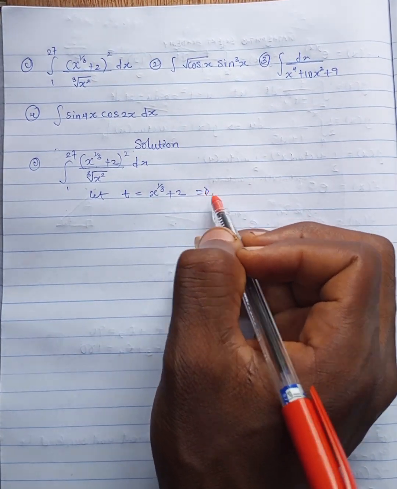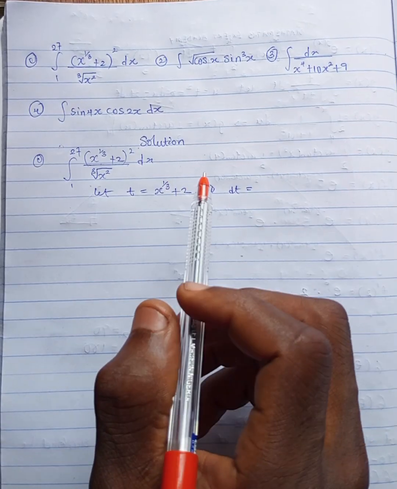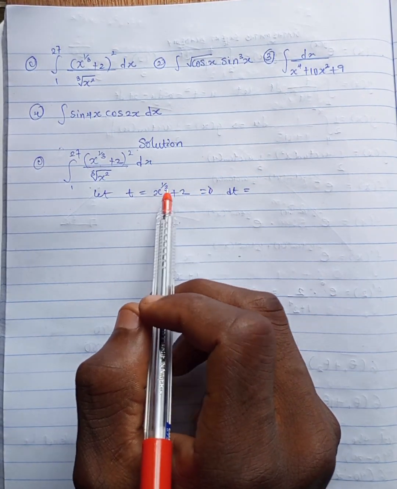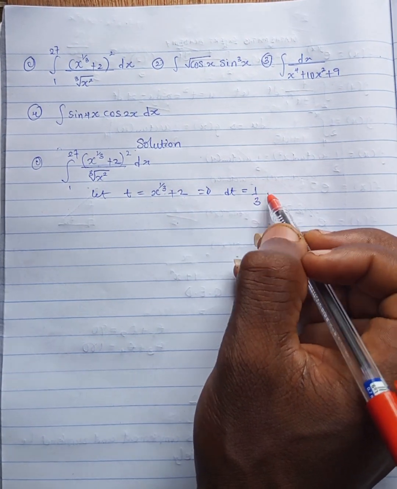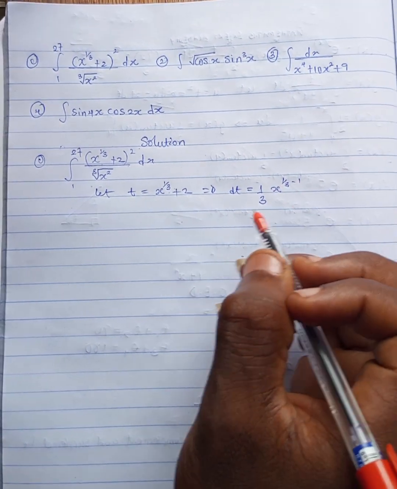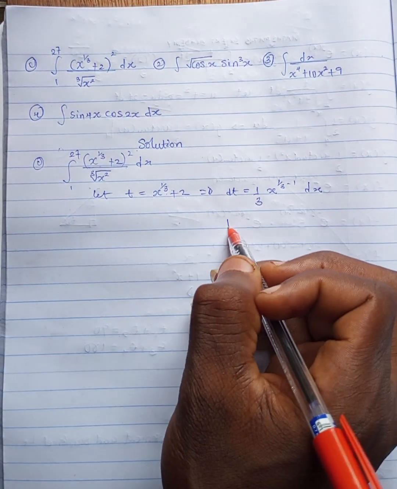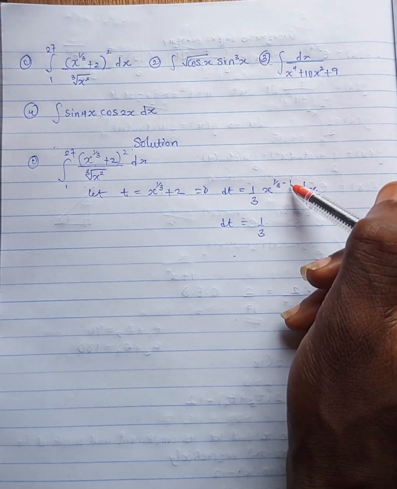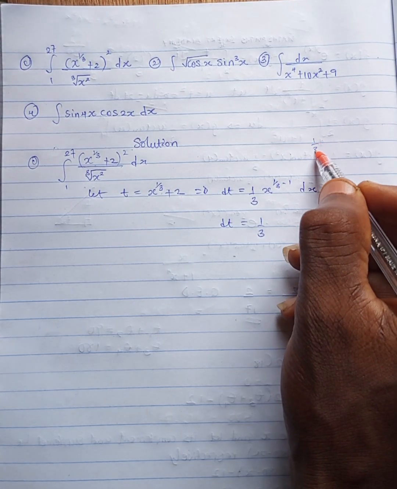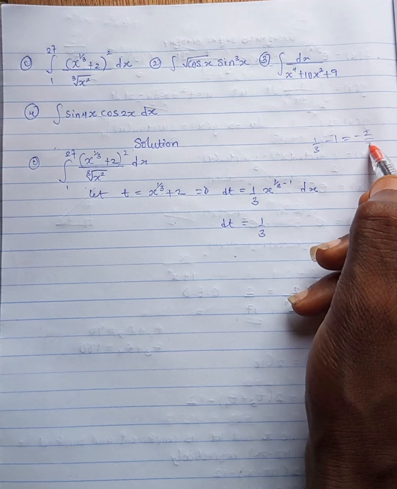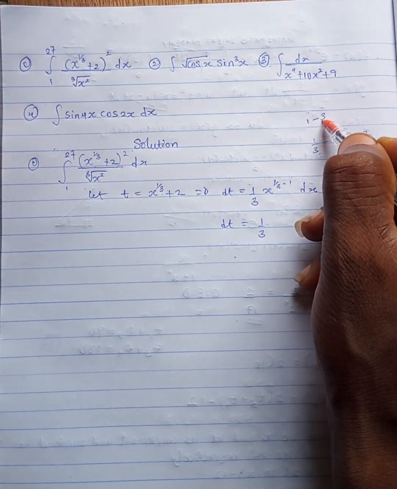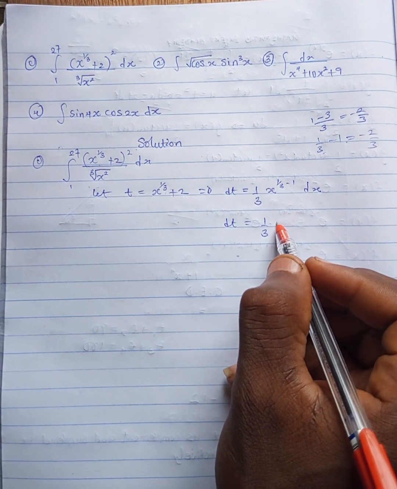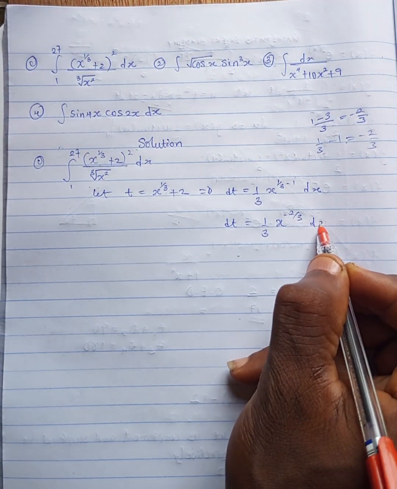So my dt is now differentiating this one, which is 0, so we don't need that. Differentiating this, the power will come down, we subtract 1 from it, it becomes 1 over 3 x to the power of 1 over 3 minus 1 with respect to x, right? Dt is now what? 1 over 3. Now 1 over 3 minus 1 is simply minus 2 over 3. 3 times 1 is what? 1 minus 3 all over 3, which is minus 2 over 3. So that's how it's minus 2 over 3. So this one is x raised to minus 2 over 3 dx.